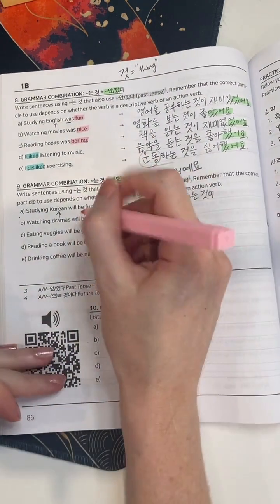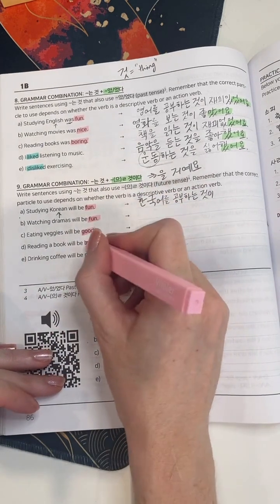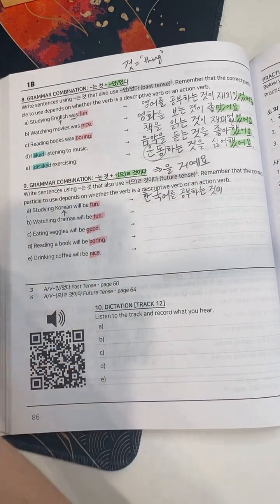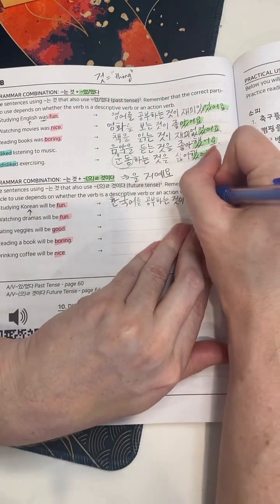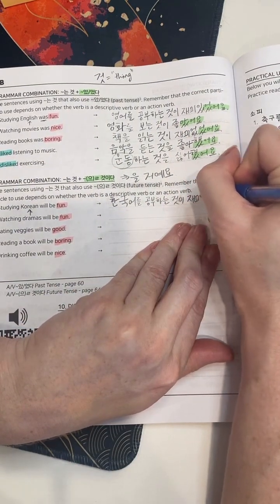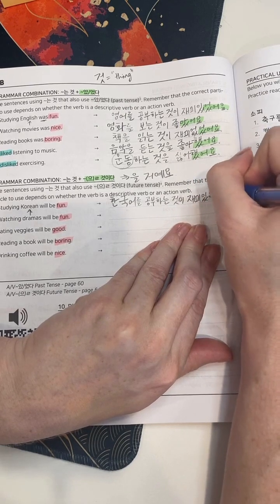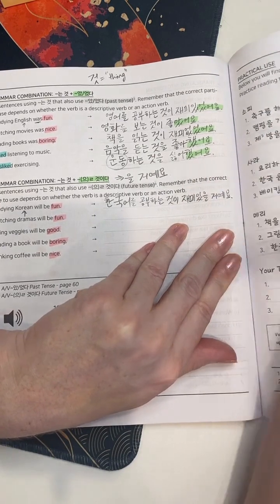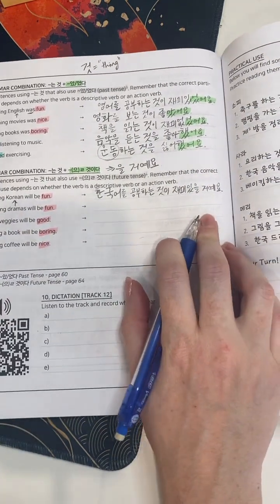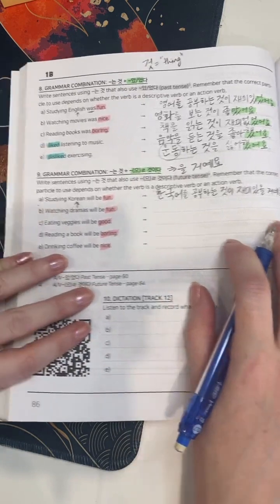These are all descriptive verbs, okay? 하는 것이 재미있을 거예요. Have to write a little bit small, but I fit it. Studying Korean will be fun.